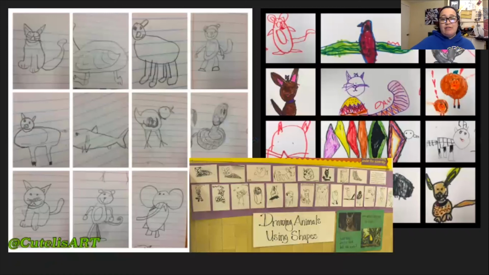Hybrid drawings are another thing that helps kids loosen up and not worry so much about the results being perfect. And they're often very amused by the results.